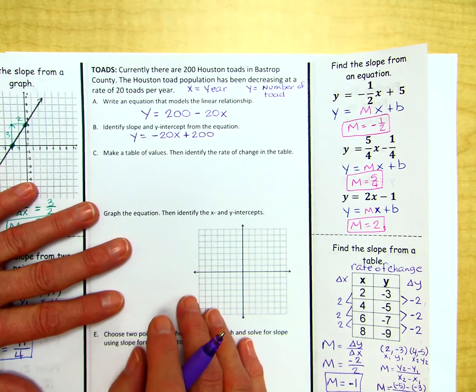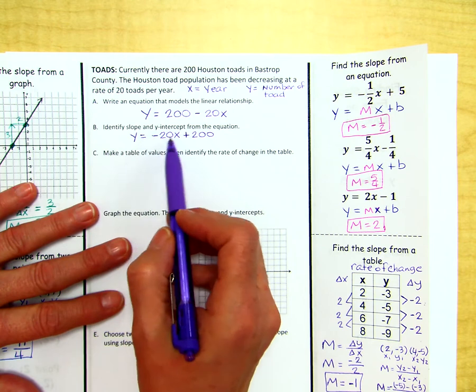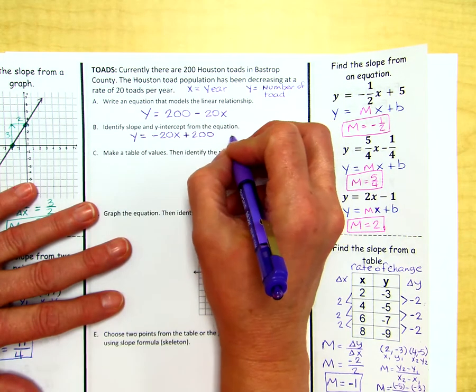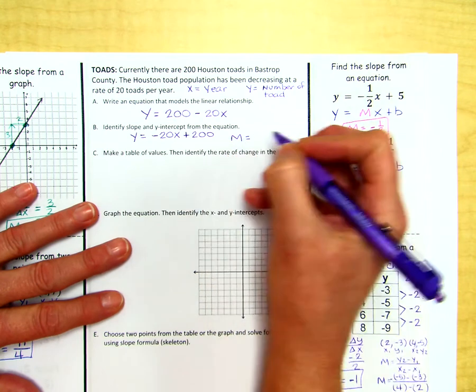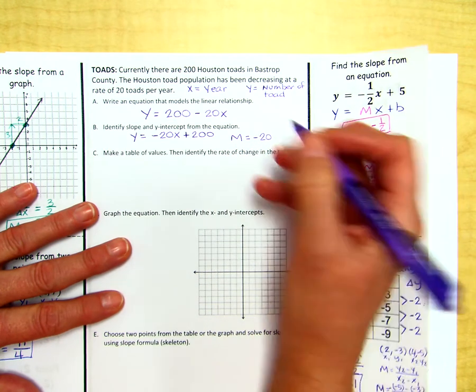So we have y equals negative 20x plus 200. The slope is the number that is in front of the x, that is its coefficient, so m is going to be equal to negative 20.